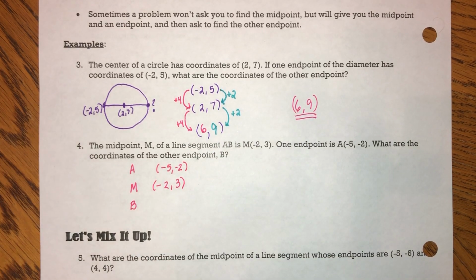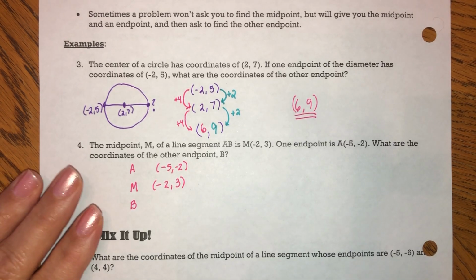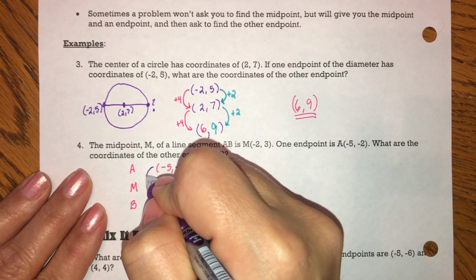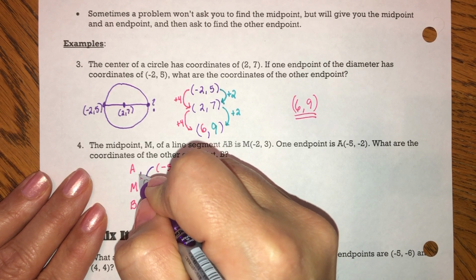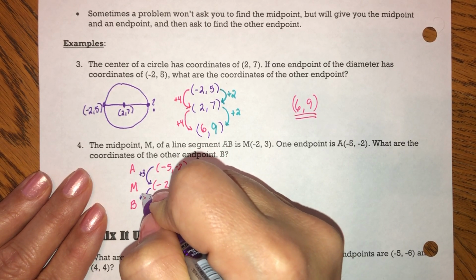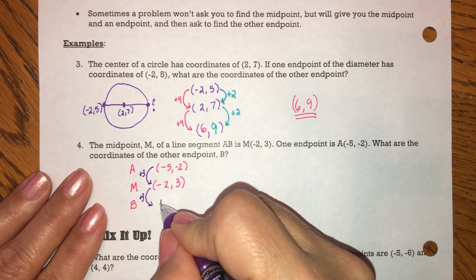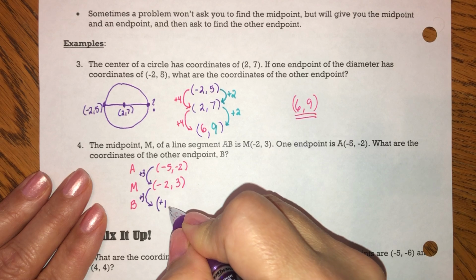Now what you are trying to do here is figure out what you have to do to get from one to the other and then just repeat it on the other side. So to get from -5 all the way up to -2, you would have to add 3. You then would do that again starting at the -2. So -2 plus 3 would get me to a +1, and that's the first value there.